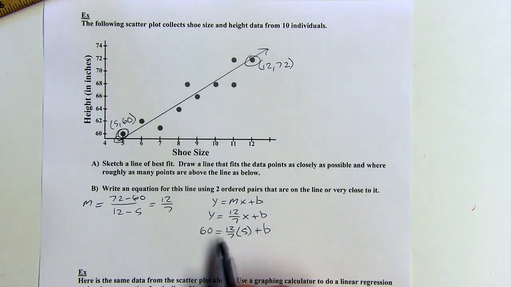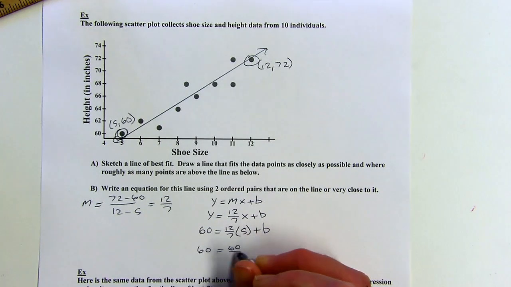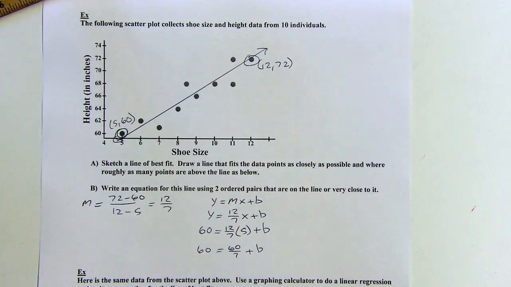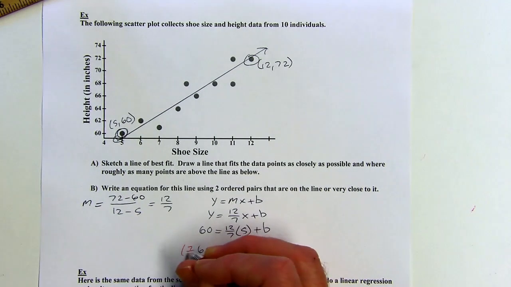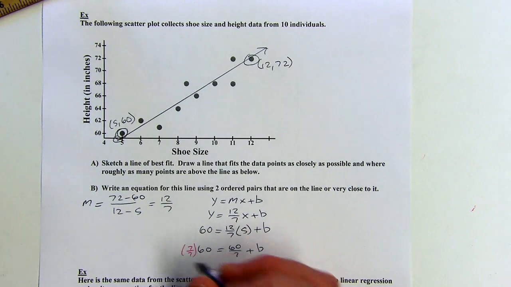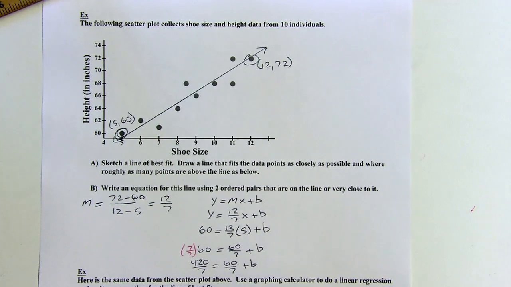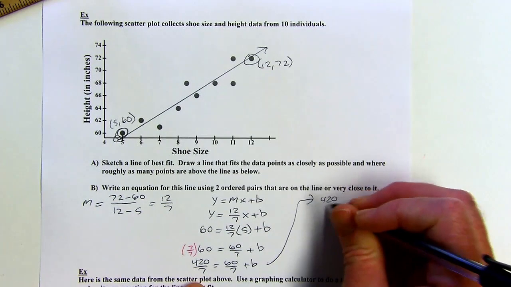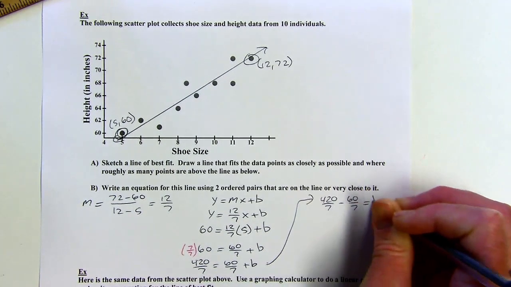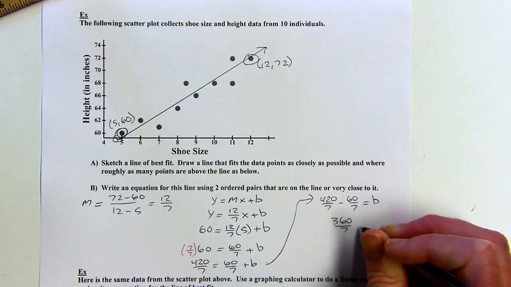So let's see. 12 times 5 is 60, right? So I've got 60 over 7 plus b. Now, I'm going to subtract 60/7ths from both sides, but I'm going to want a common denominator here. So I'm going to multiply this by 7 over 7, which is going to give me 420 over 7. Okay, so now I can subtract from both sides, and I'm going to get 360 over 7 equals b.